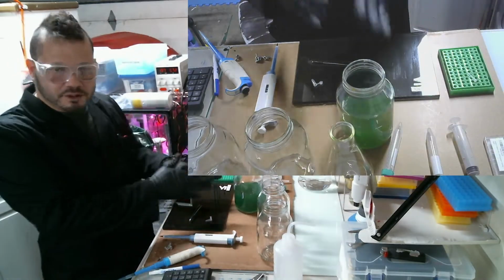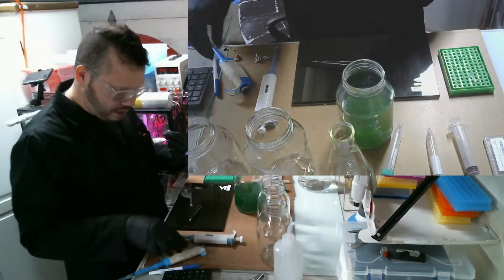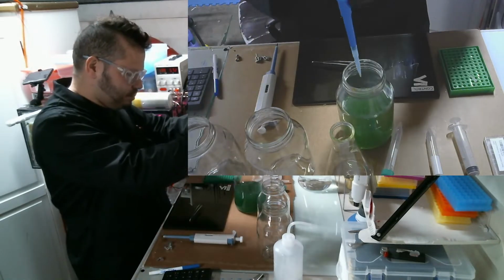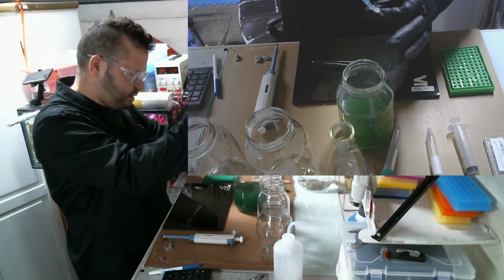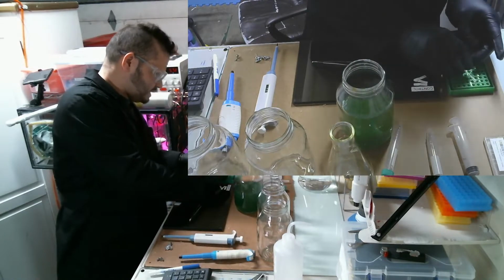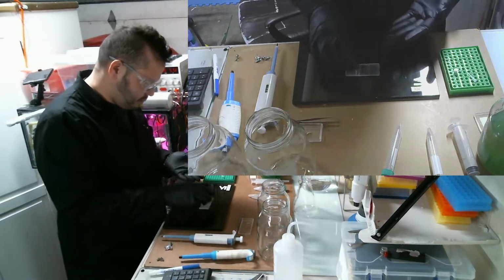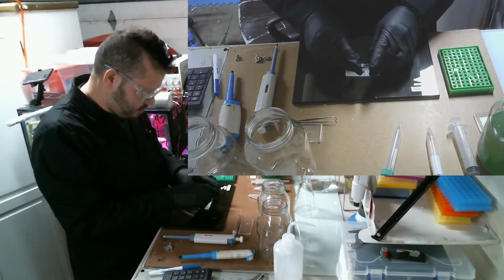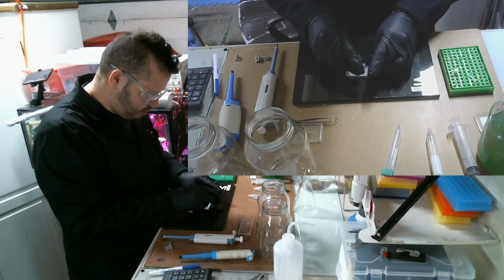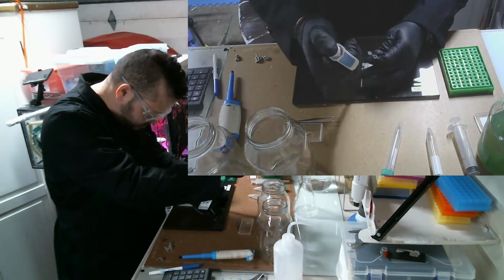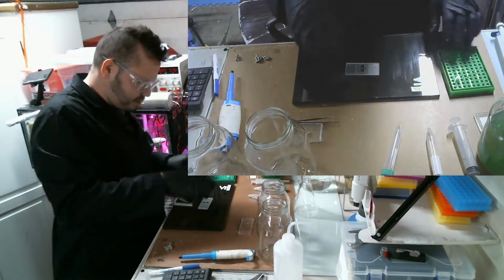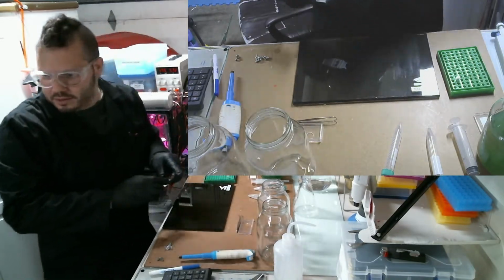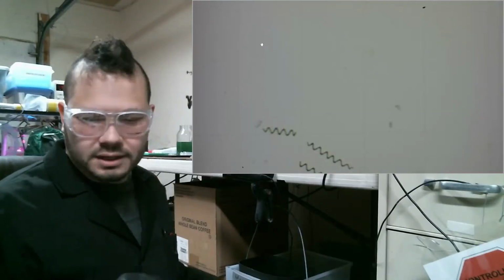But to do that I first have to count how many are in here, and the way I'm going to do it is I'm going to take a sample of 200 milliliters and put it into this tube. I'm going to place that there, and now I'm going to take my hemocytometer. I'm going to load the algae onto the hemocytometer. Okay, now that I've loaded that up, I'll put it onto the microscope, and there are my cells.